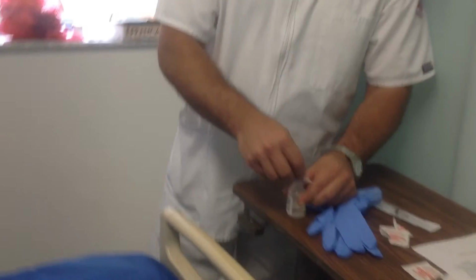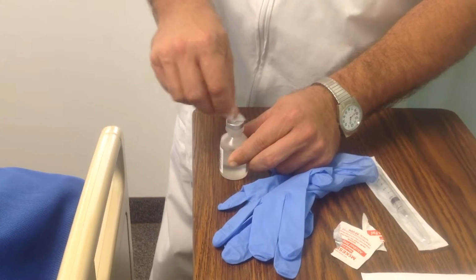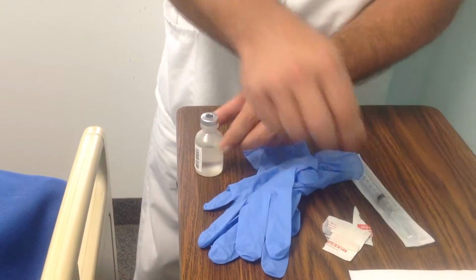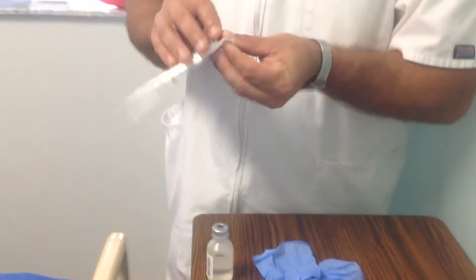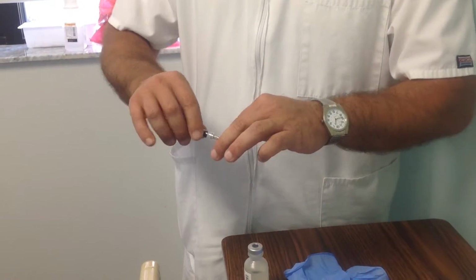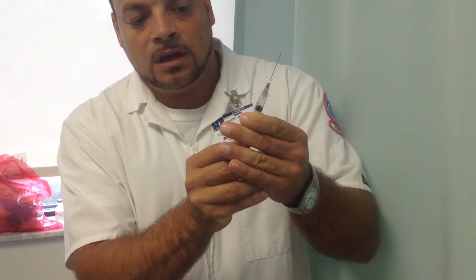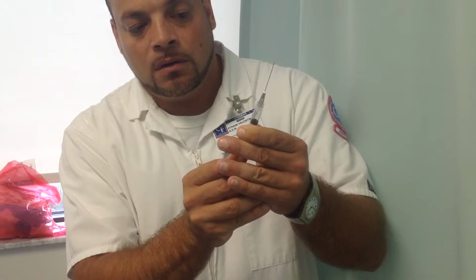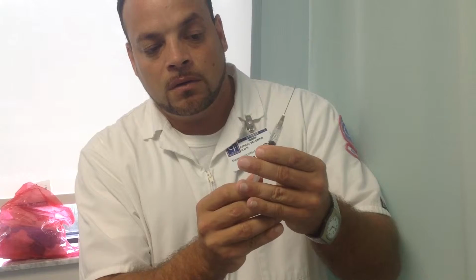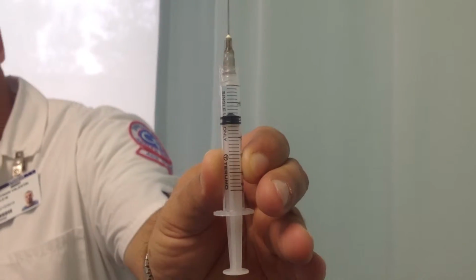I'm going to start off by wiping my med bottle. And we're going to need 0.8, so we will draw 0.8 of air.